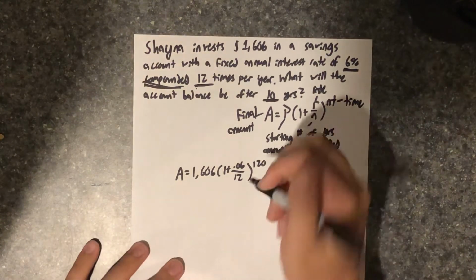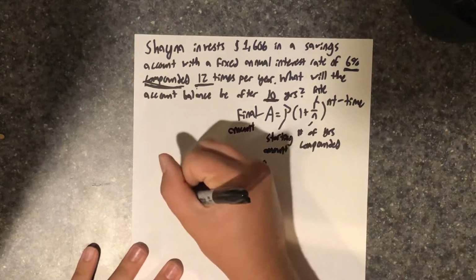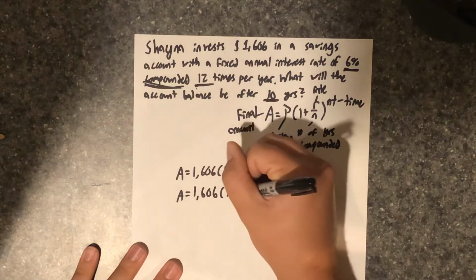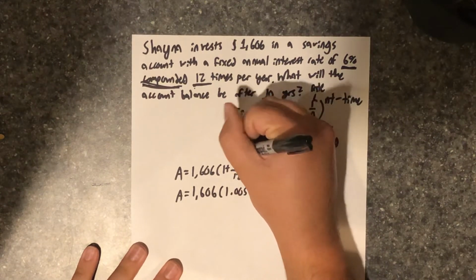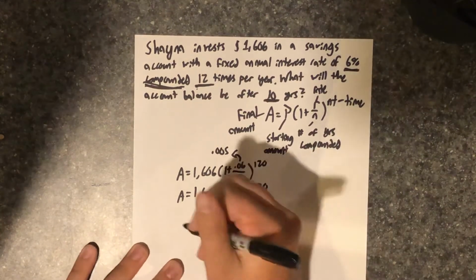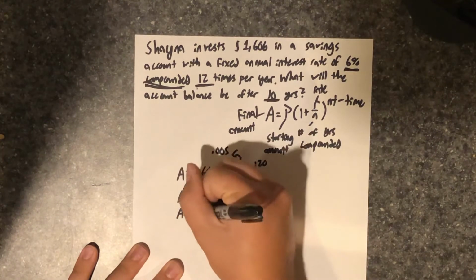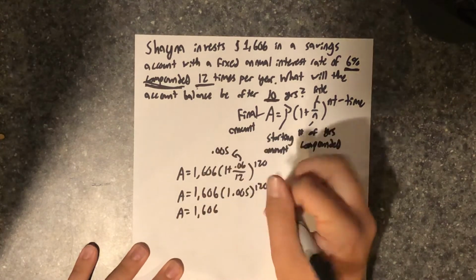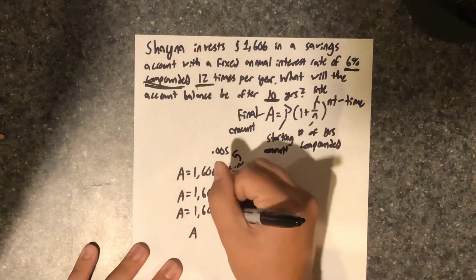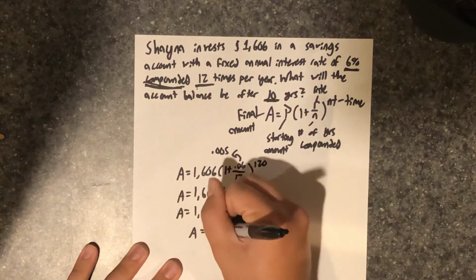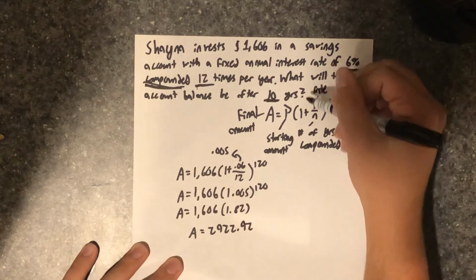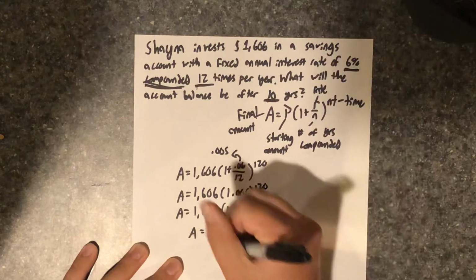When you get that further, 0.06 divided by 12 will give you 0.005. So it'll end up being 10,000 times 1.005, since this turns into 1 plus 0.005, to the 120 power. And then you do 1.005 to the 120 power, which, rounding to the nearest hundredth, will give you 1.82. And 10,000 times 1.82 will give you 2922.92.